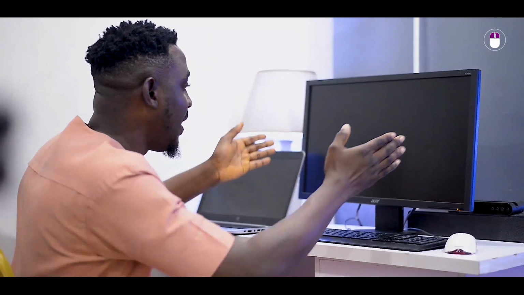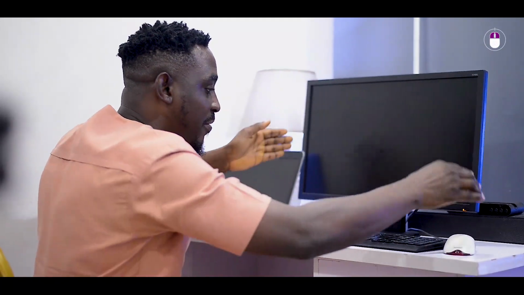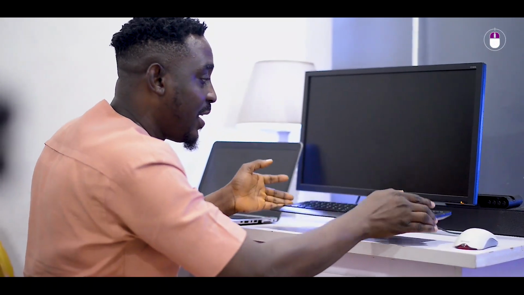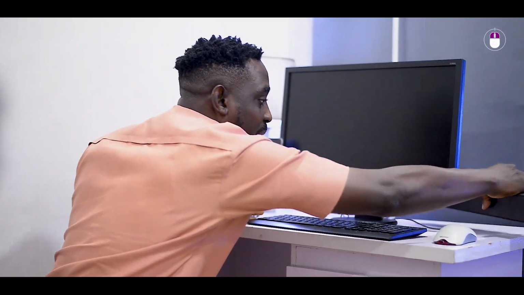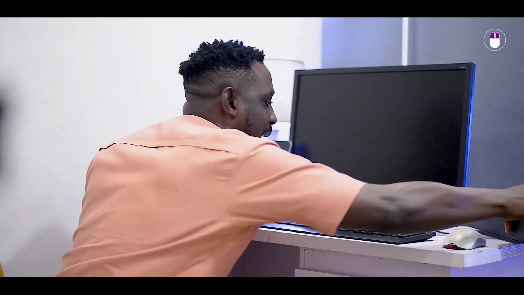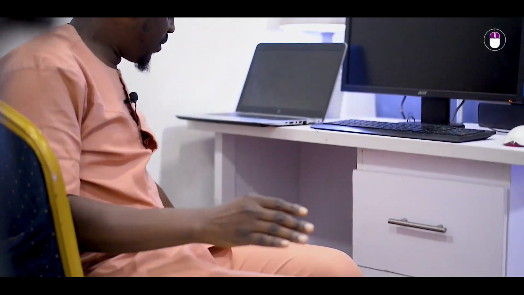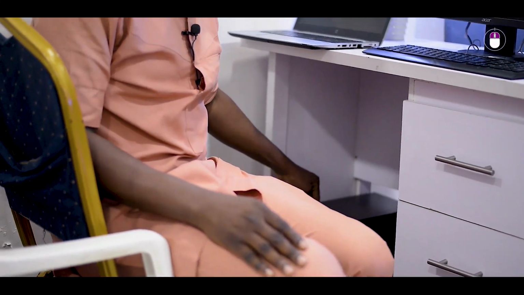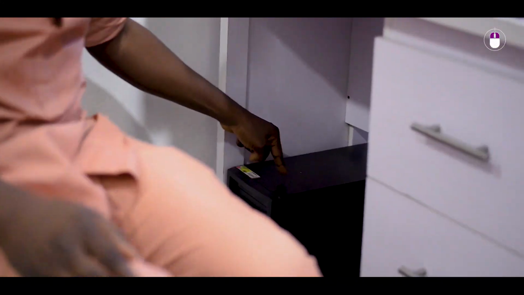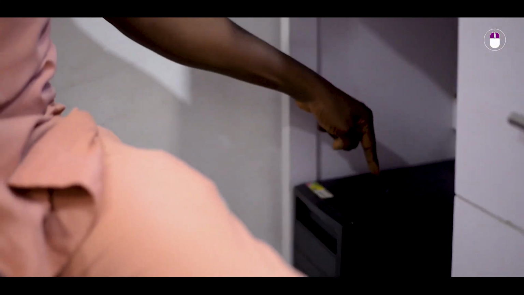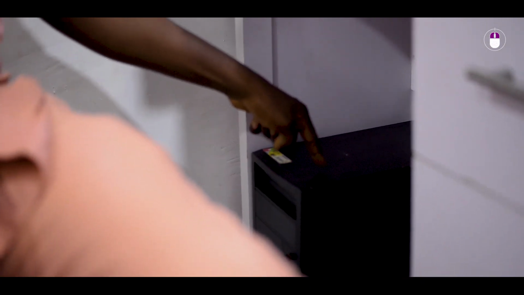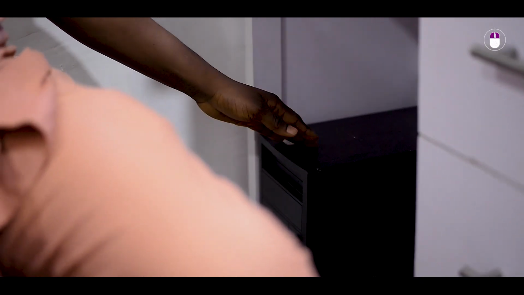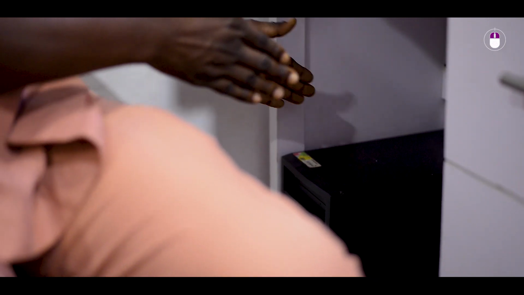So today I'll be teaching us on setting up the computer system. As you can see here, I have my monitor, I have my mouse, I have the keyboard, I have the speaker, and then under my table here I have the system unit. So this is on the floor because it is a tower system unit. A tower system unit is supposed to stand on the floor.